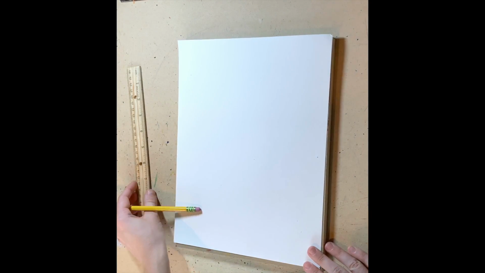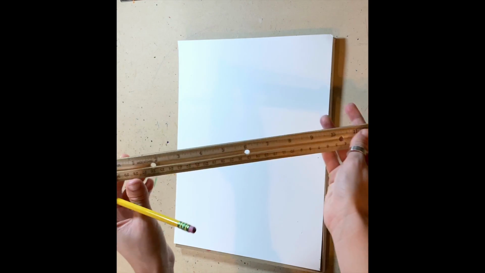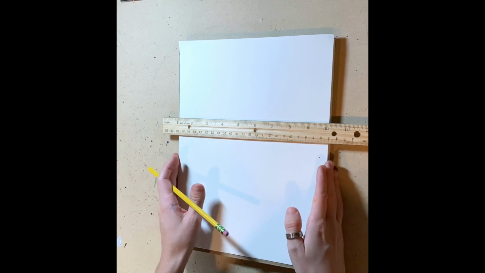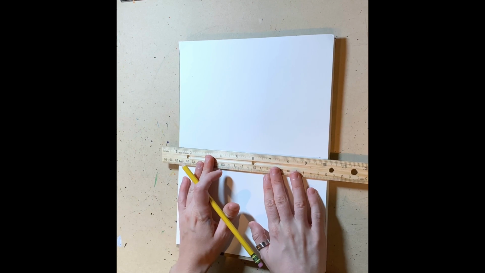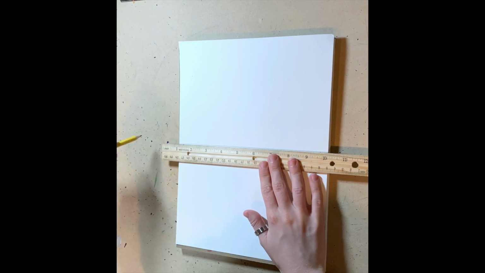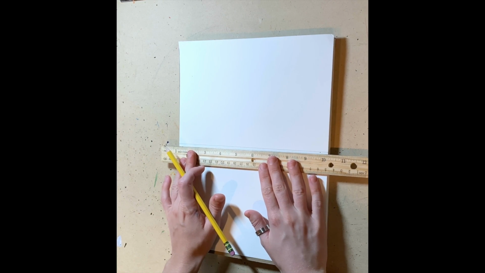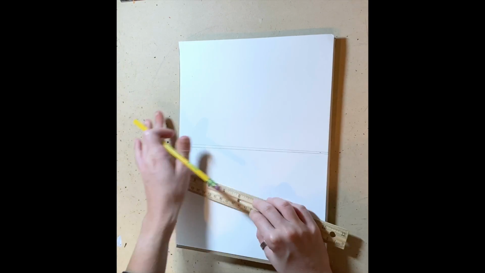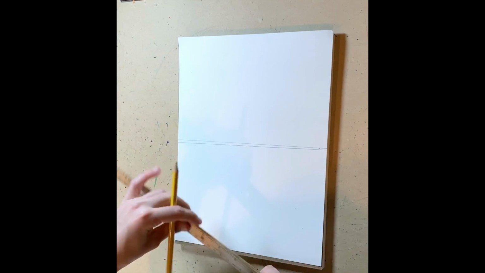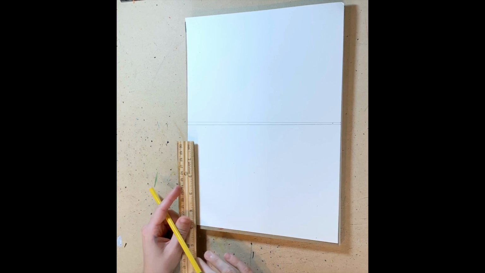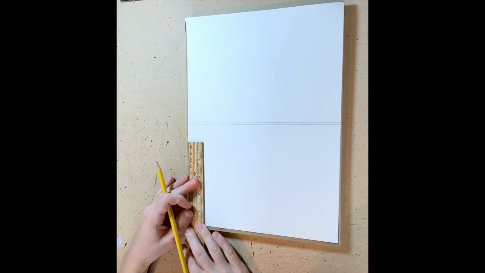You're going to turn it over. And then we're going to have a ruler. If you have a ruler, that's great. You're going to draw a line in the middle of the paper, which is horizontal, and another line under it. Then on the bottom, you are going to draw a square.